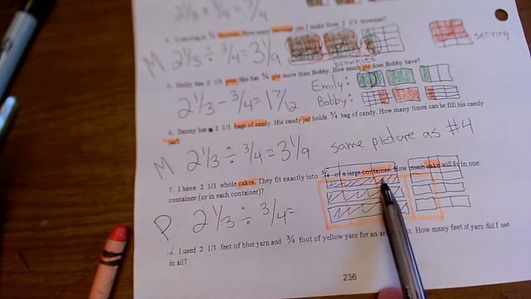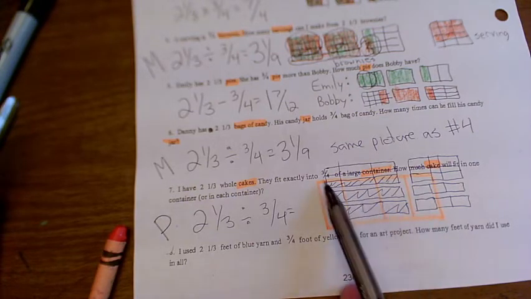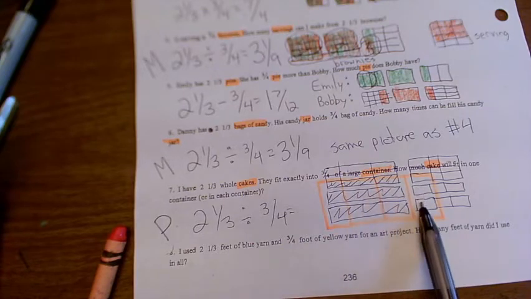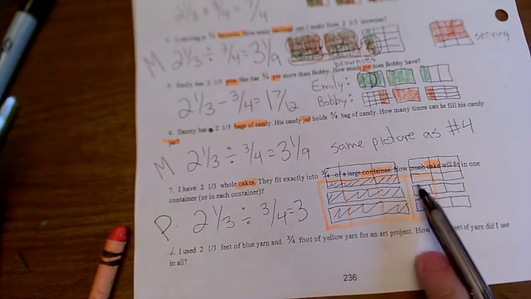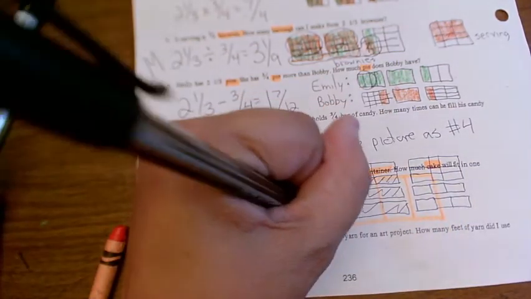This is 1/3 of a cake, this is 1/3 of a cake, and this is 1/3 of a cake. So these 3 pieces that make 1/3 plus this 1/3 plus this 1/3 should make 3 full cakes. So cake 1, cake 2, cake 3. And then you have this one little piece right here, which is 1/9 of another cake.